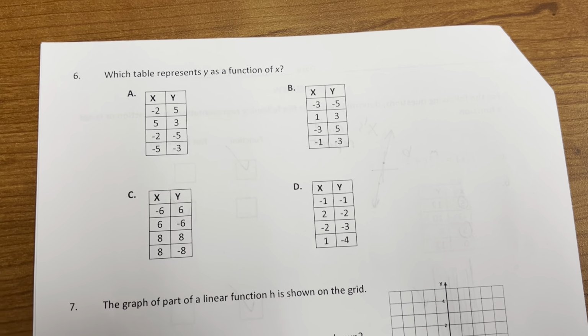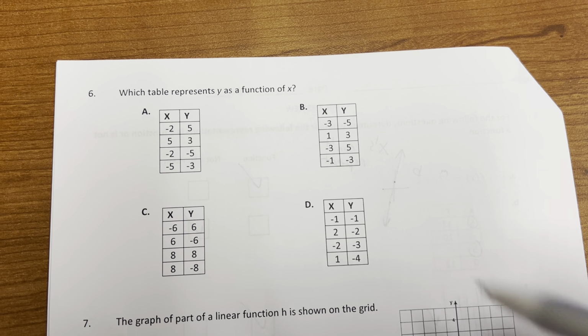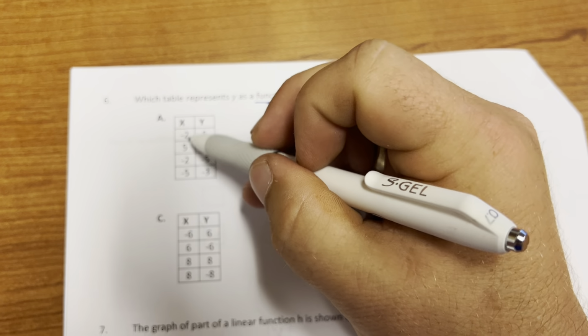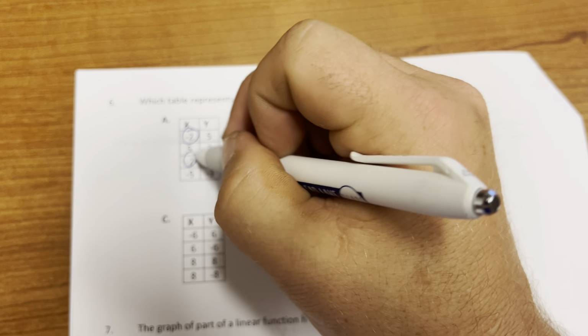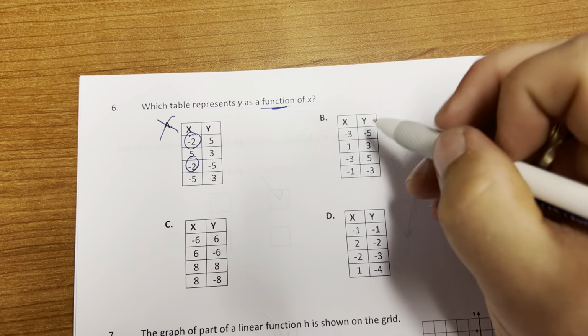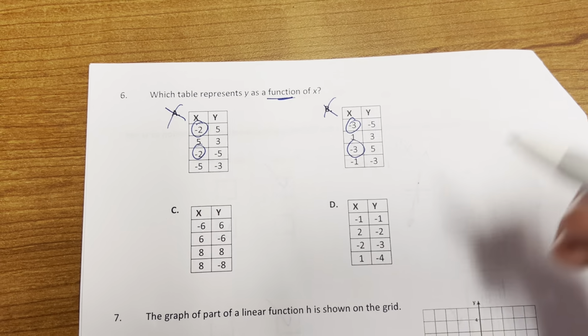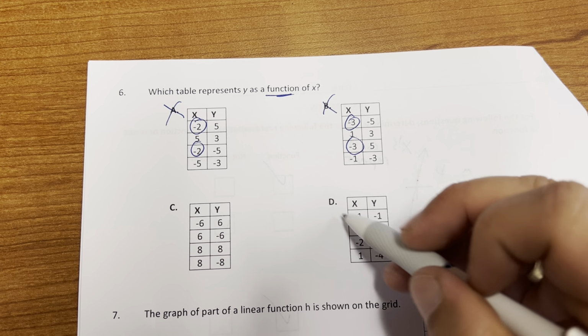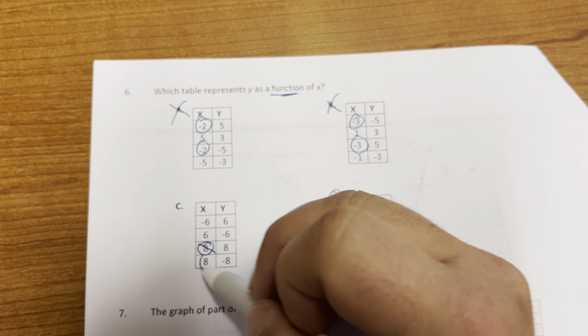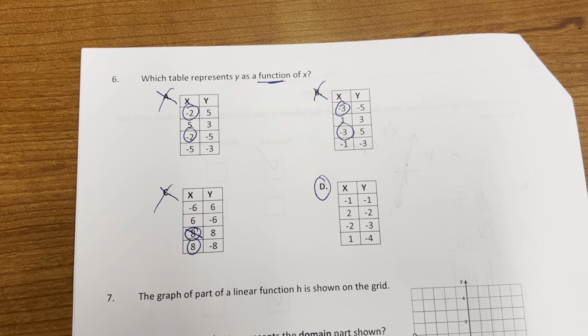All right, so again, we're trying to find which table represents a function, which means, again, the x's can't repeat. So we'll look at the x's. I've got negative 2 and negative 2, so it's not A. On letter B, I've got negative 3 and negative 3. Letter D, I don't see anything that repeats. That looks pretty good. And letter C, I've got 8 and 8, so it's not C. And so it's D.